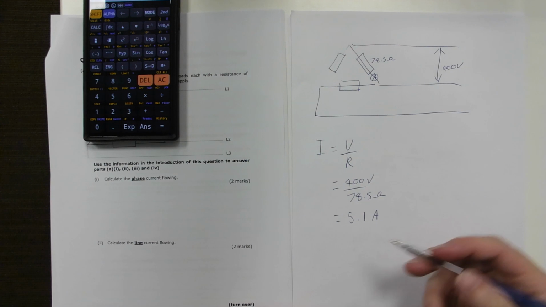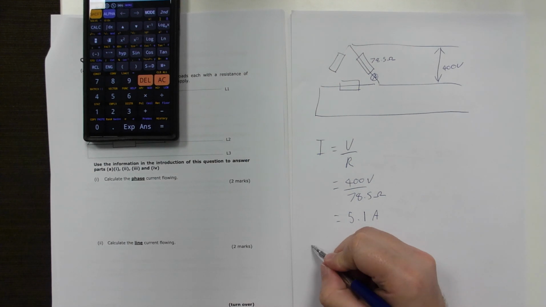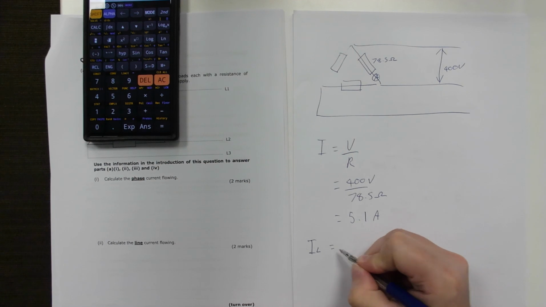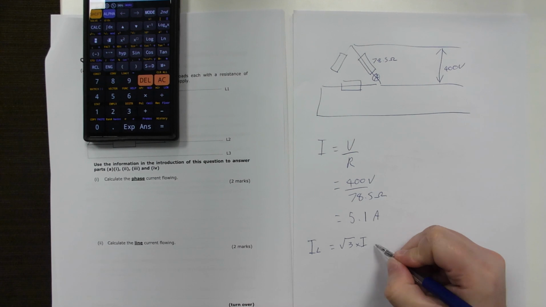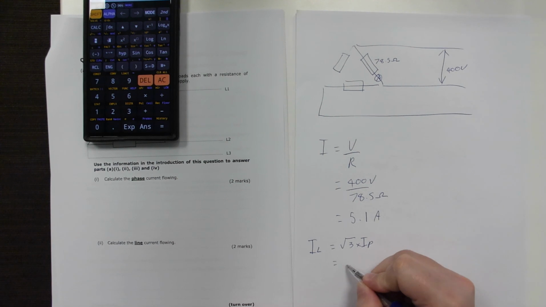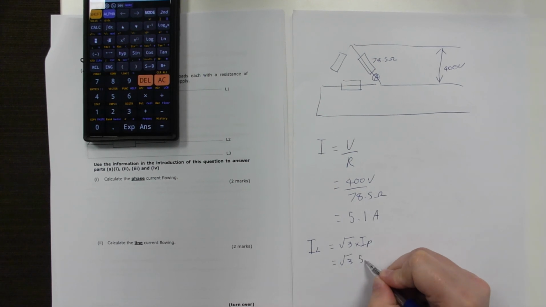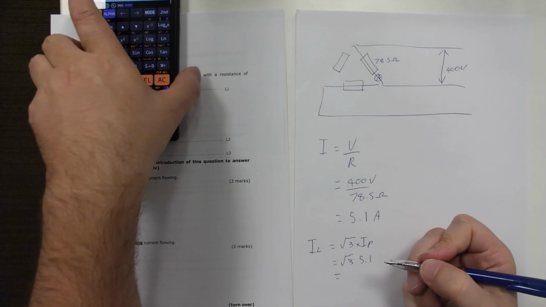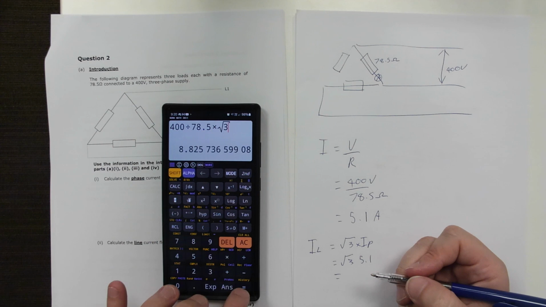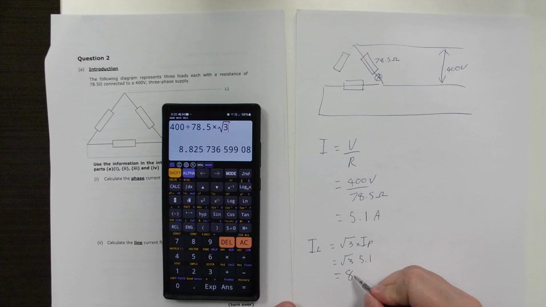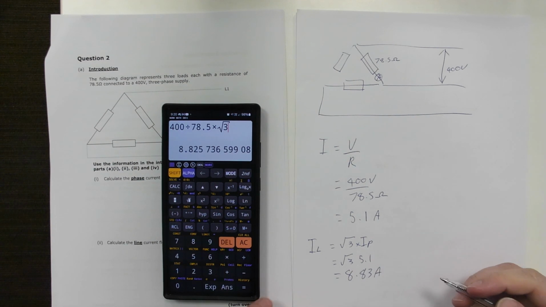For the line current, I line equals square root of 3 times I phase. So that is square root of 3 times 5.1. And so we just go times by square root of 3, and we get 8.825, so 8.83 amps, rounding up.